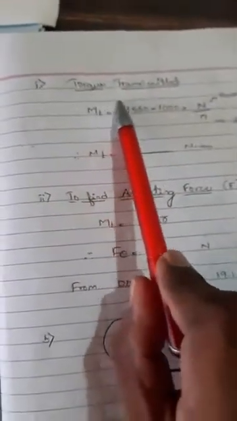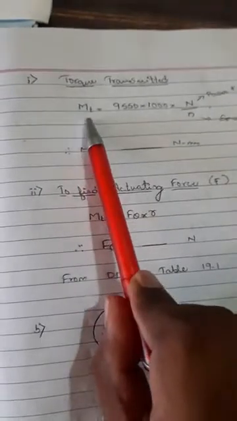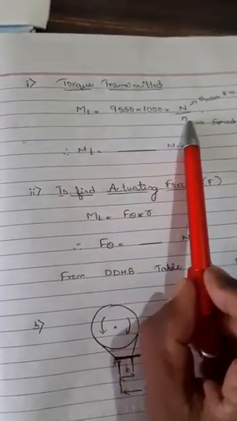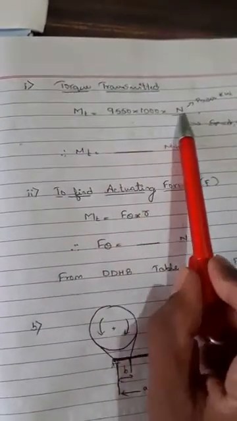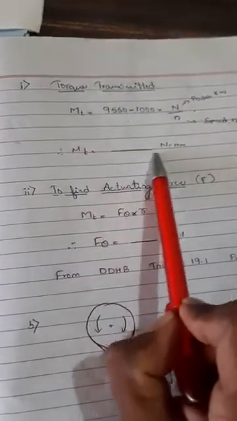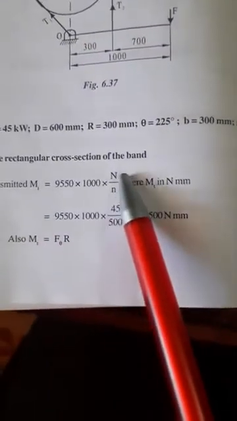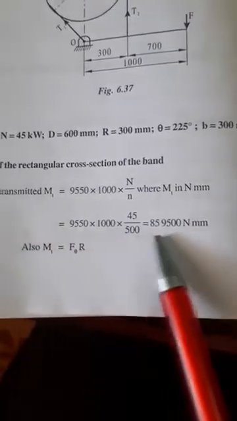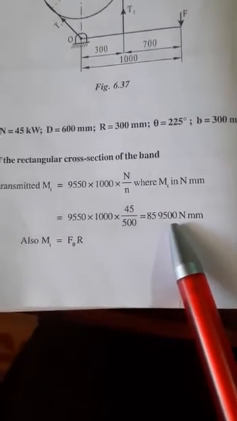First step is torque transmitted. So torque MT is 9.55 into 10 to the power 6 times power by N. Substituting the values of power and rpm, we get MT in Newton mm. So substituting, 45 over 500, we get 8595 Newton mm.